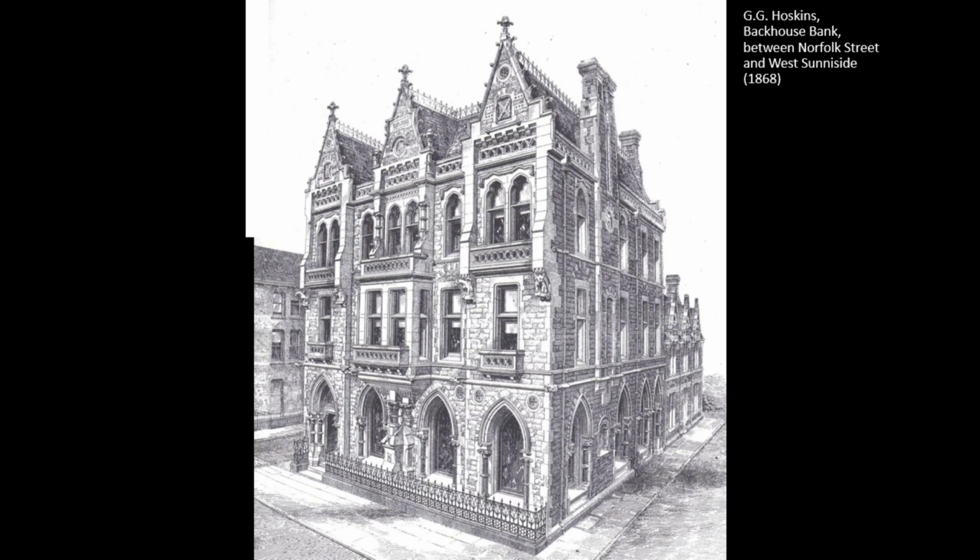Fortunately, we have this image from an architectural journal to show how it looked originally. Most of the stone came from Penshire, so it was the same stone used for Penshire Monument. It was dressed with Dunhouse stone from Cleetham near Darlington, which Hoskins used frequently.